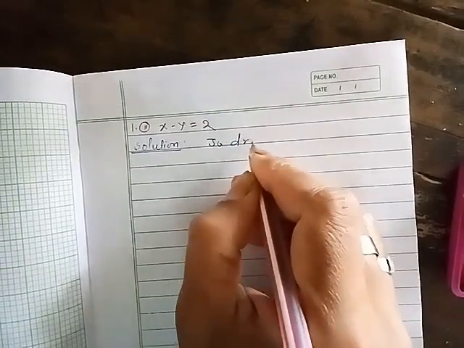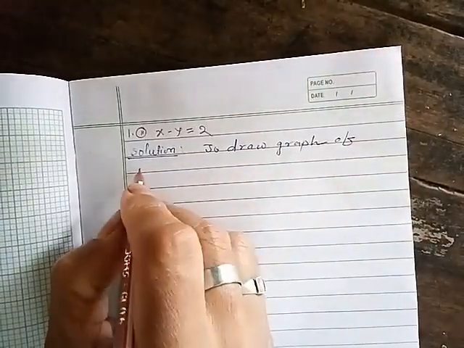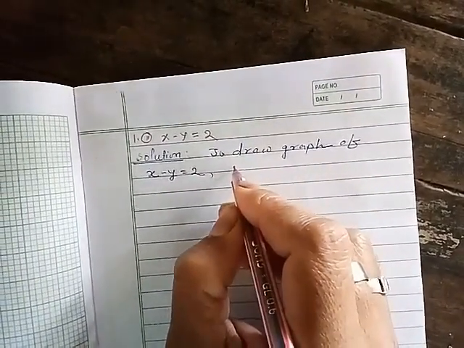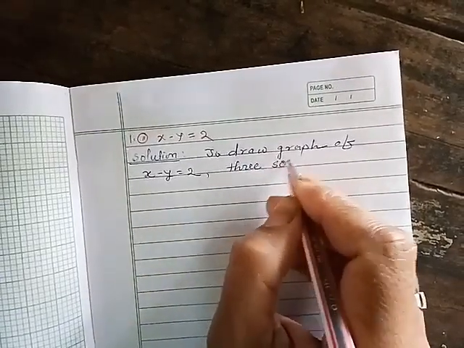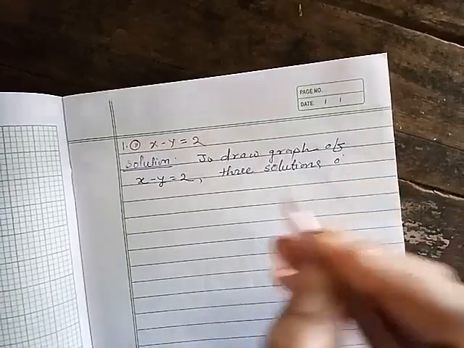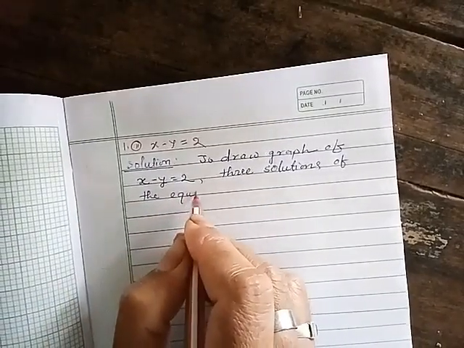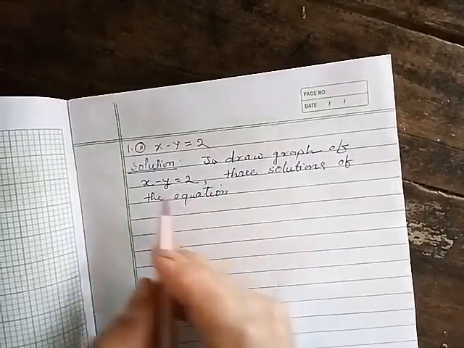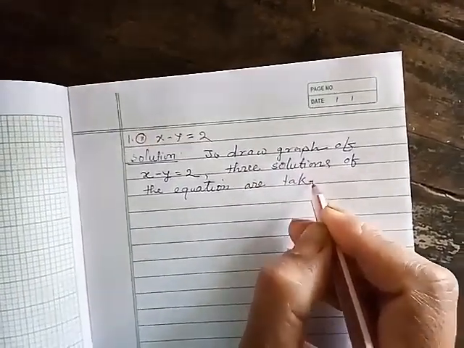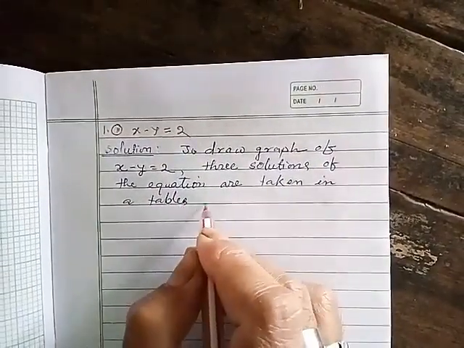So to draw the graph of x minus y is equal to 2, at least three solutions of the equation, means this x minus y is equal to 2, are taken in a table as shown below.